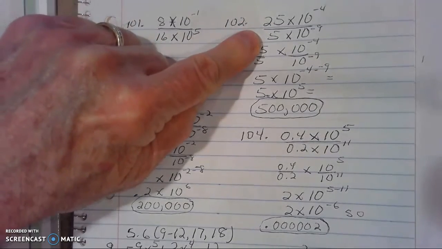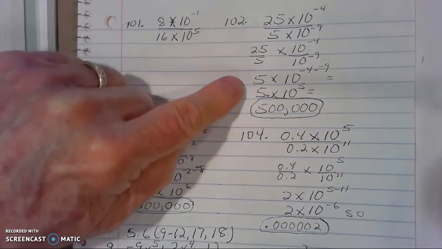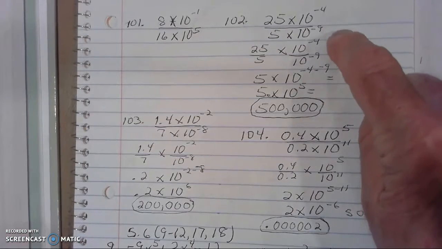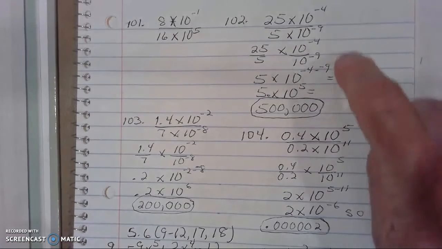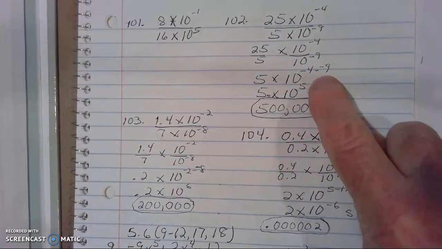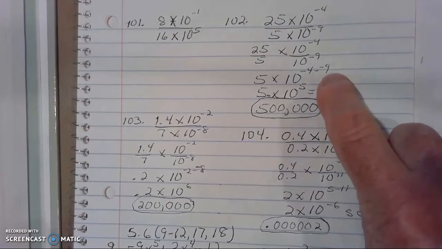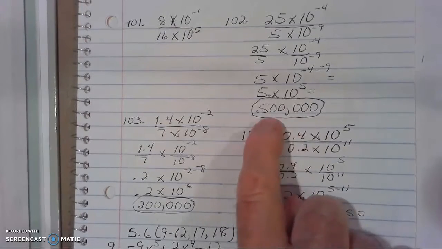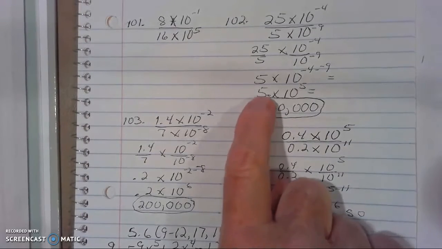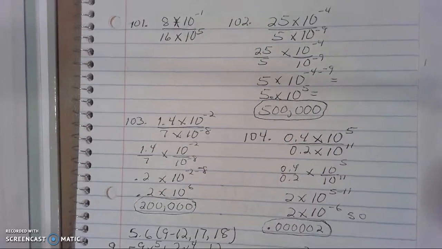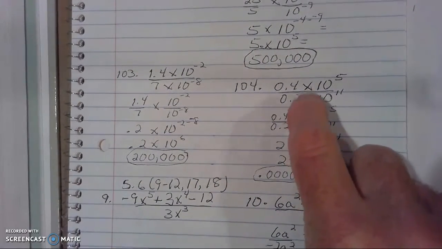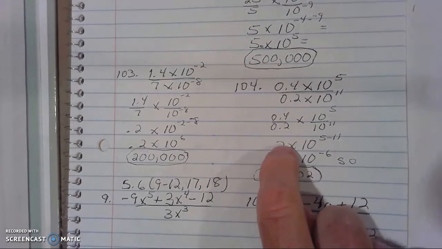25 divided by 5 on 102 is 5. 10 to the negative fourth divided by 10 to the negative ninth, I subtract. Negative 4, subtracting negative 9, so that's negative 4 plus 9, 10 to the 5th. Then I get it to a standard number by moving the 5's decimal 5 places to the right. 104, I divide 0.2 into 0.4 is 2.